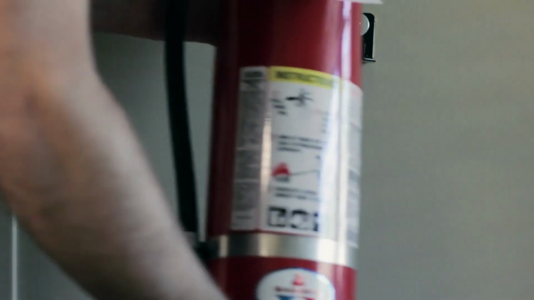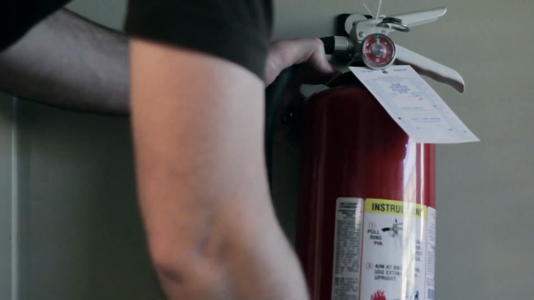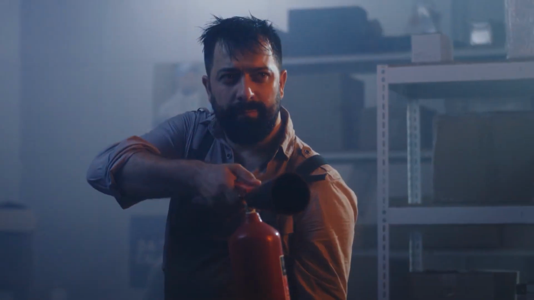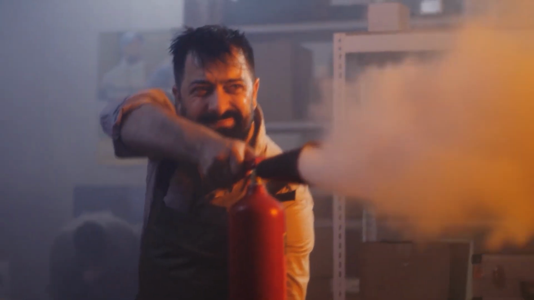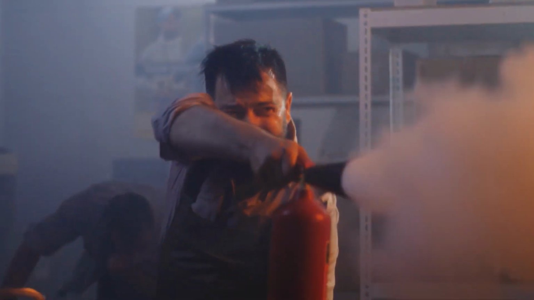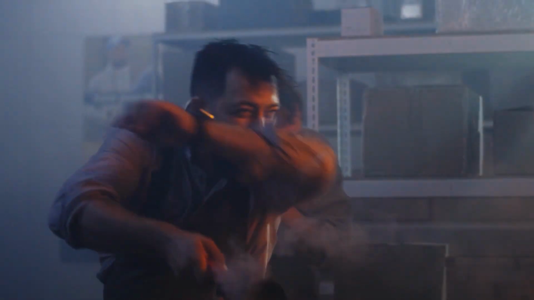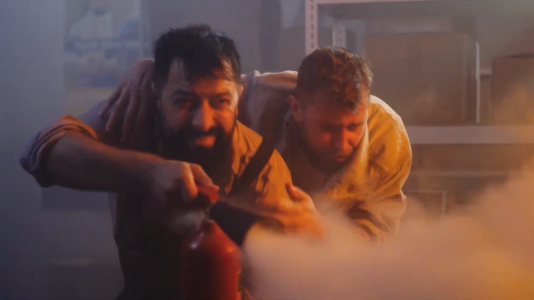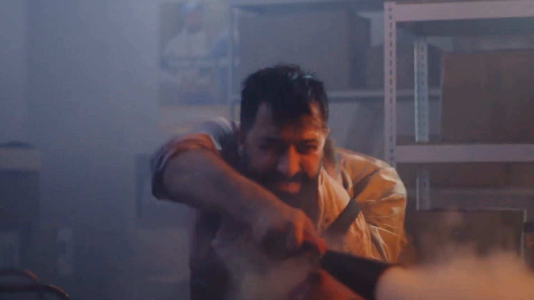There are various types that are suitable for specific environments and hazards. Full training on fire extinguisher use will include how to physically use an extinguisher and other safety guidelines. As always, prevention comes before emergency response, and communication is always key.